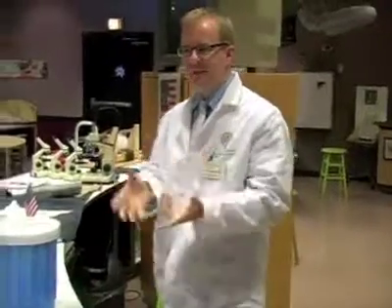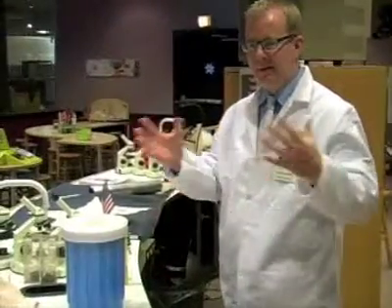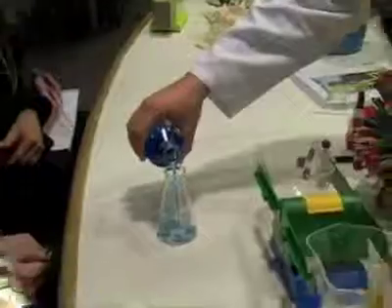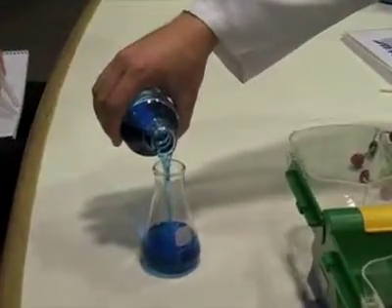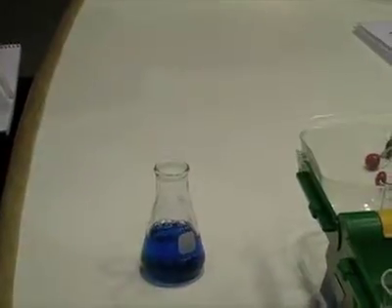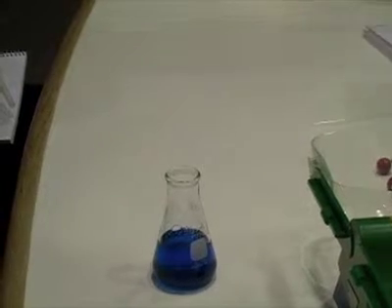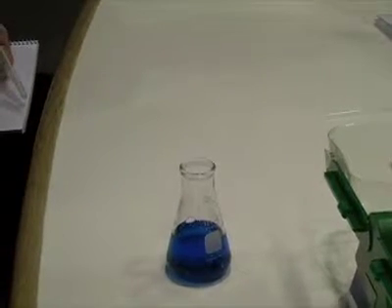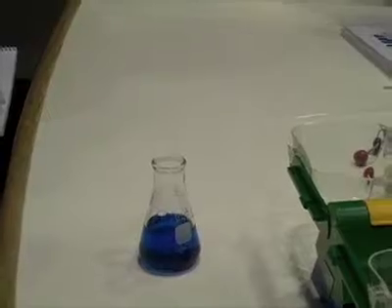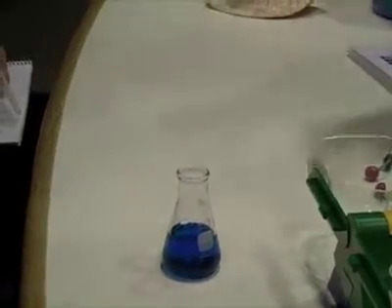Well, and what are most of the buildings in DC made out of? Like the monuments and everything? Marble. This pretty blue liquid here, it's called Bromothymol Blue. It's an indicator. And let's see what happens to it if we put a little bit of carbon dioxide in it. It only takes a little piece.